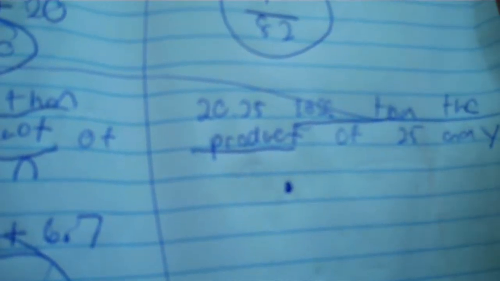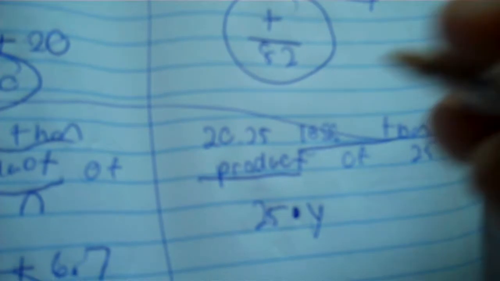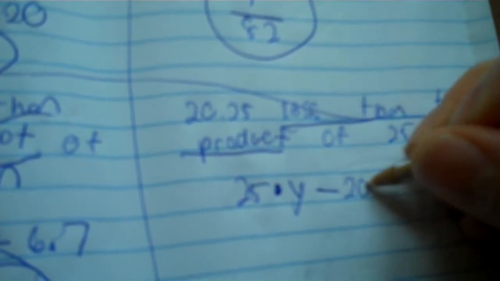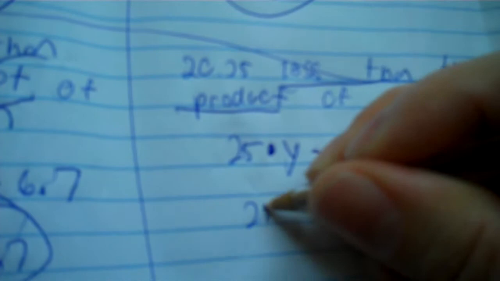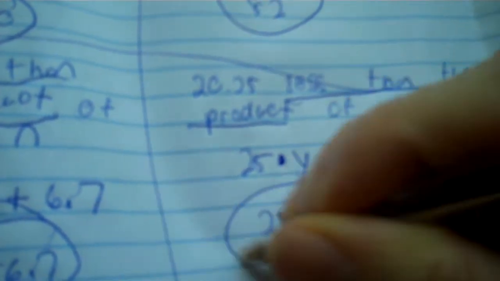It means times. Product of what? Well, 25 and y. So we got 25 dot y. Less than, that means minus. Put it after what you have down, 20.25. Less than stands for subtraction. Okay, so 25y minus 20.25. Remove the dot. Okay, get that out of there.